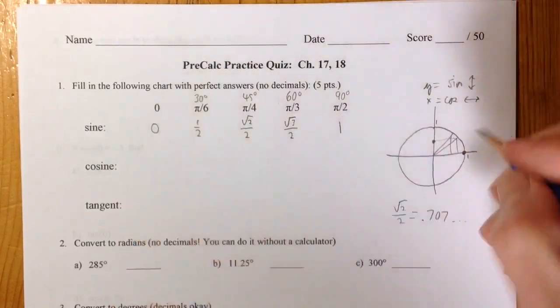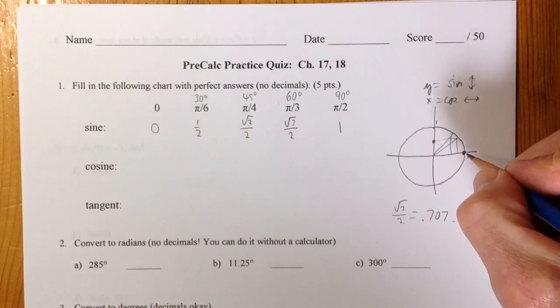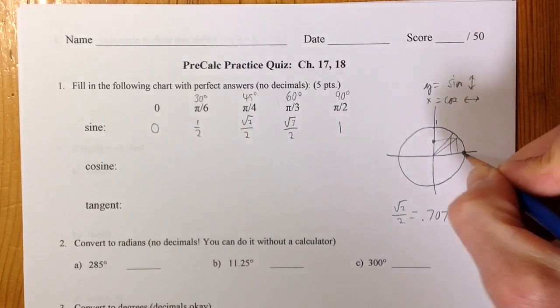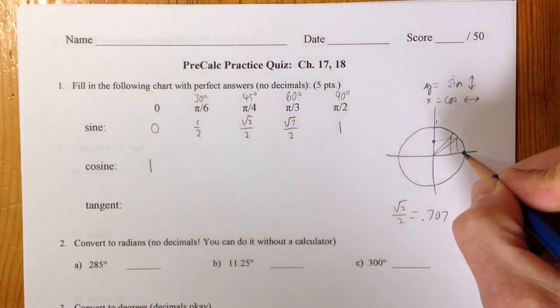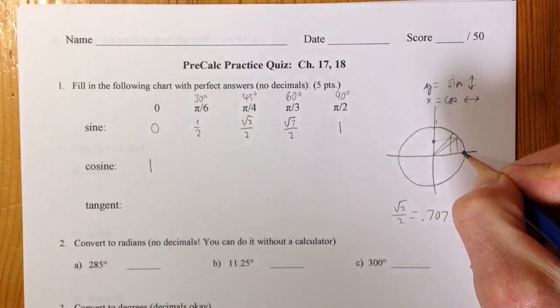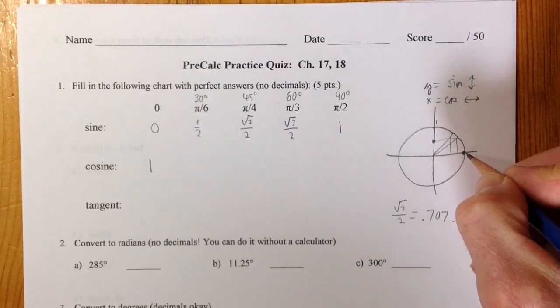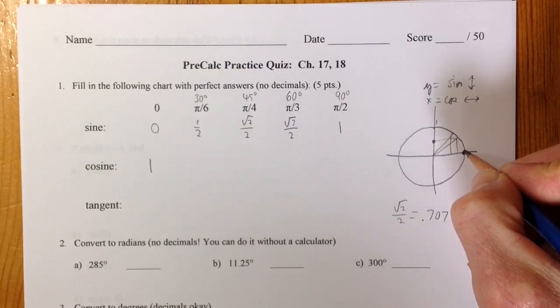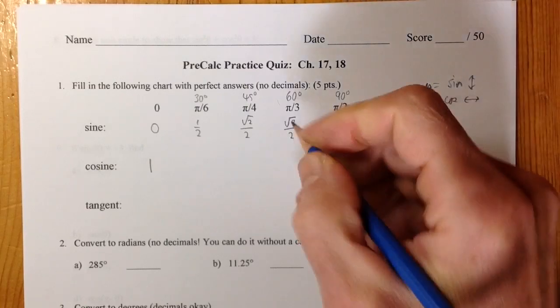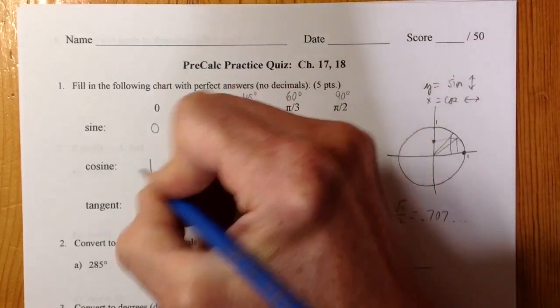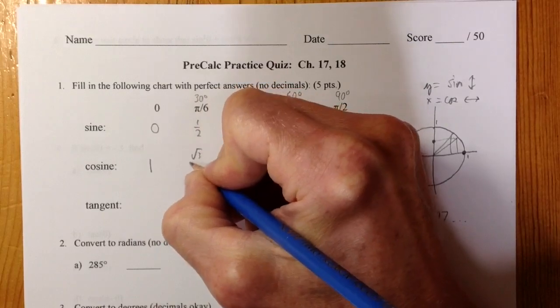Now cosine is very similar, right? But it starts differently. Cosine starts off at 1. So it starts off at the biggest x value. And then remember we're measuring the x value. As you go up, it doesn't change very fast. And at 30 degrees, it's the same as sine of 60 degrees. It's the square root of 3 over 2.